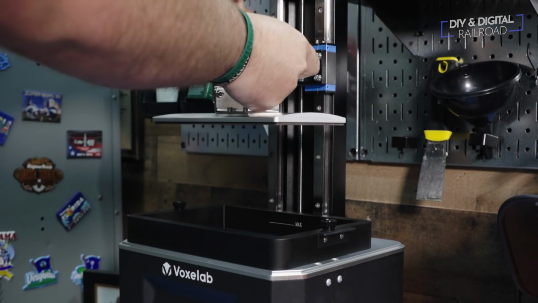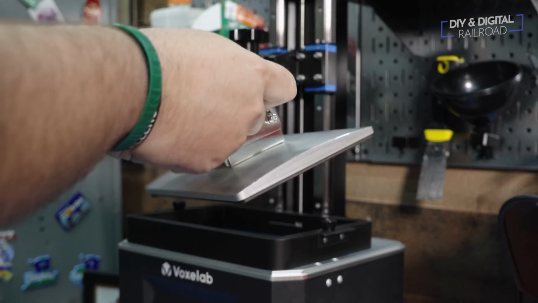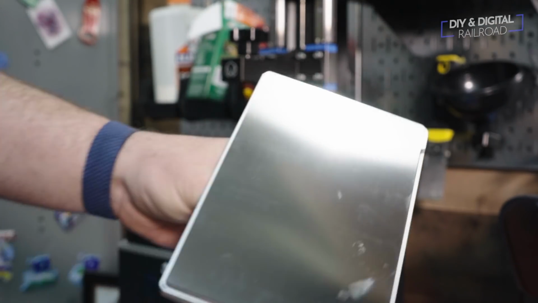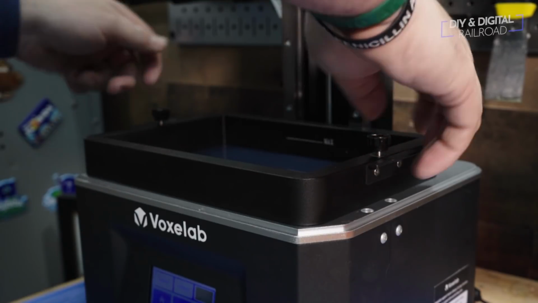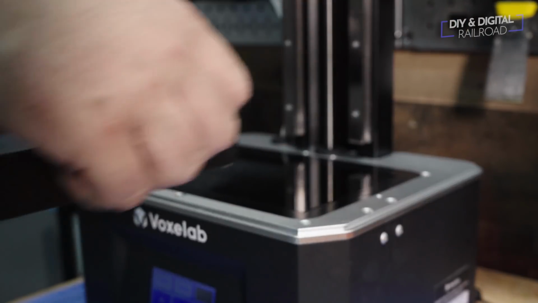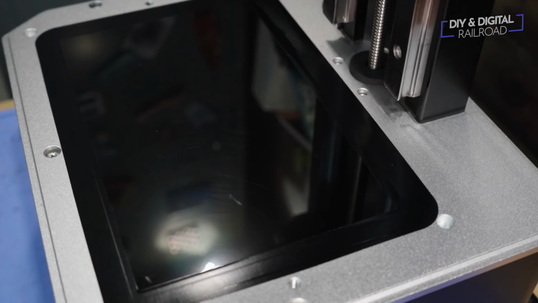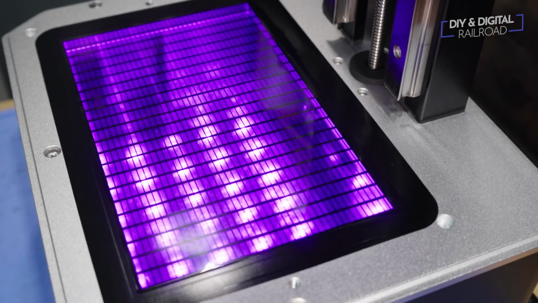Now, a couple cool things about this that also I have modded. I have added a removable build plate. You can see it right there. That does not come with it. And let's also check out the screen. You can see that this screen is huge, and it is full. It is a monochrome LCD screen, so it has a quick cure time as well compared to a regular LCD screen.